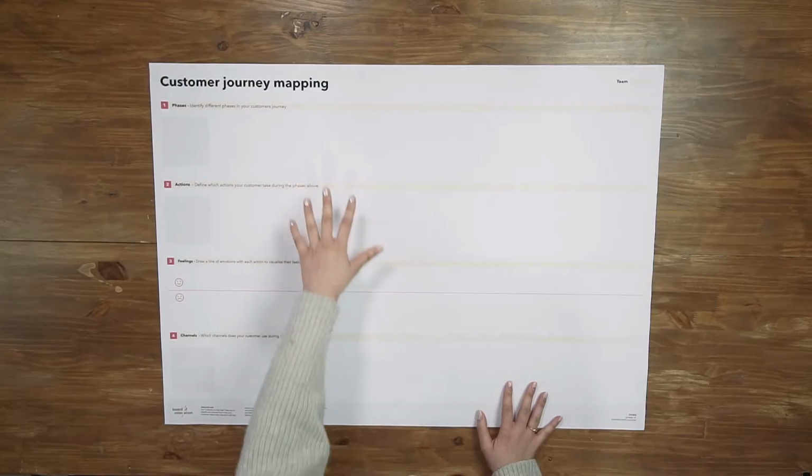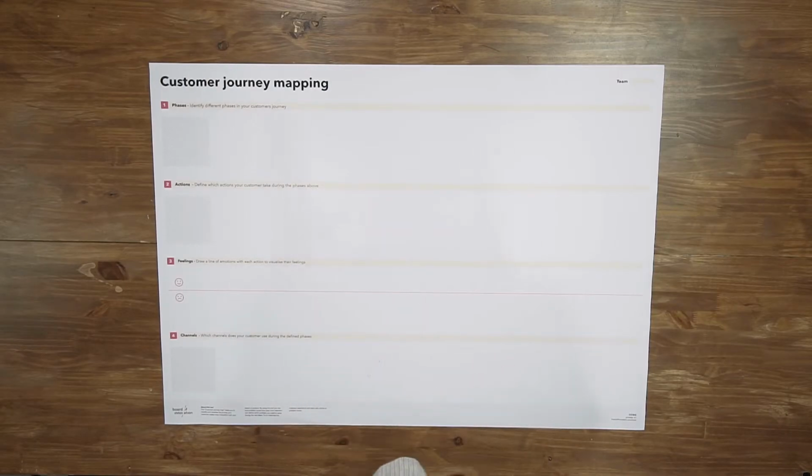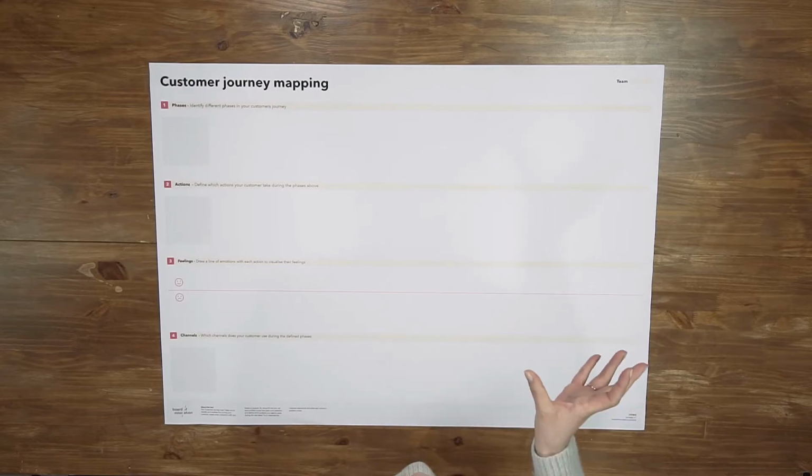So it consists of 4 different sections. The first one is stages. So there are more generic stages regarding the journey that you decide to map out. The second one is activities or actions, things that your customer is carrying out for each of the phases.